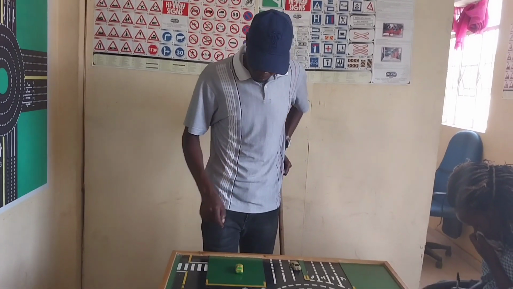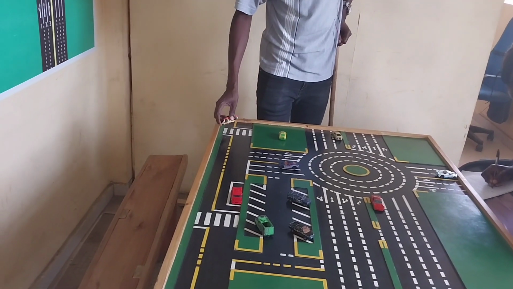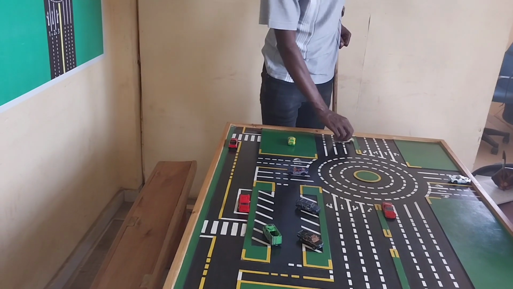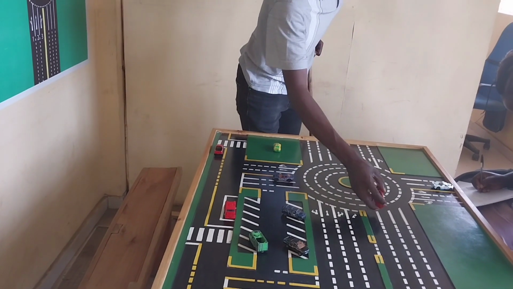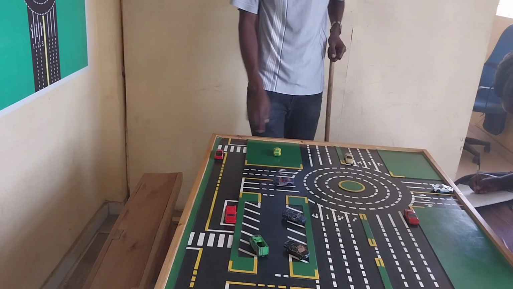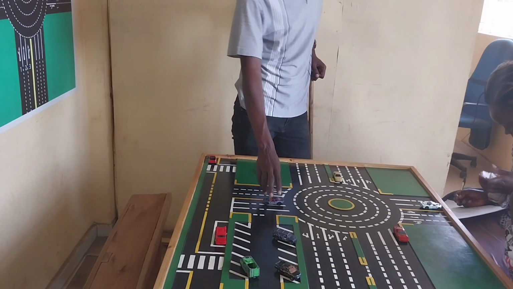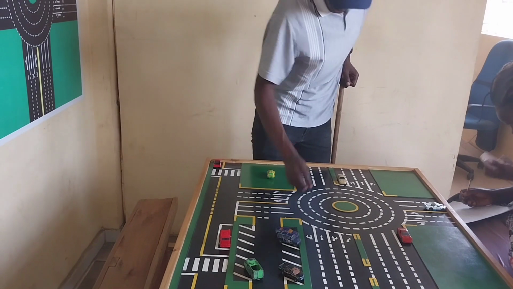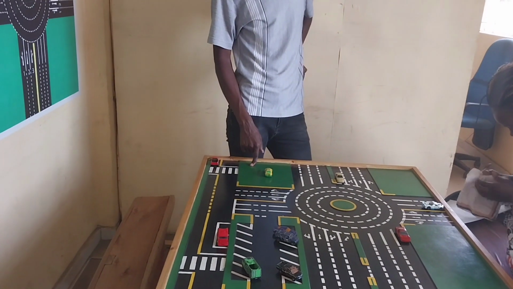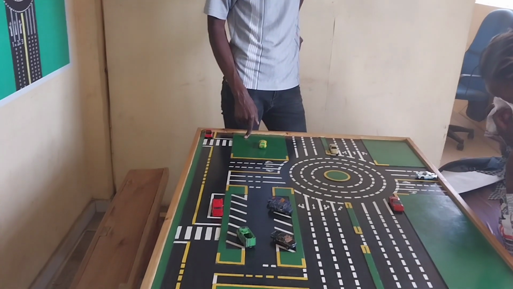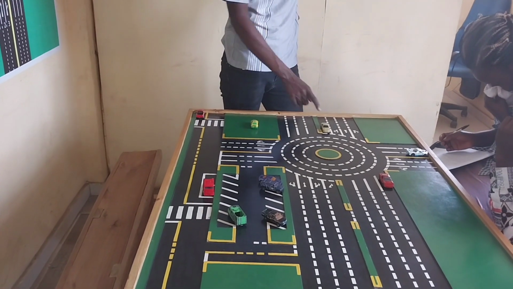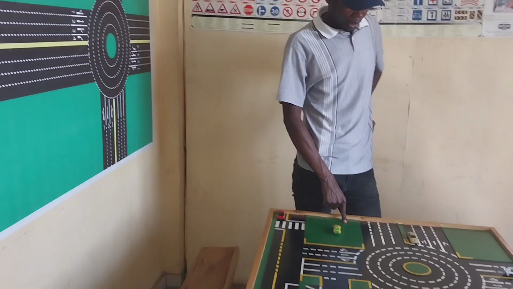Now, here, I want this vehicle to follow this. So we are required to use the shortest and most correct route without using parking. That's the first question. So I want this vehicle to follow this one, right?